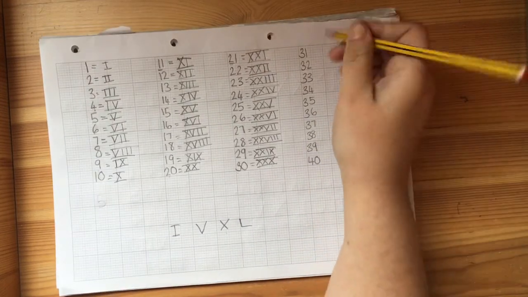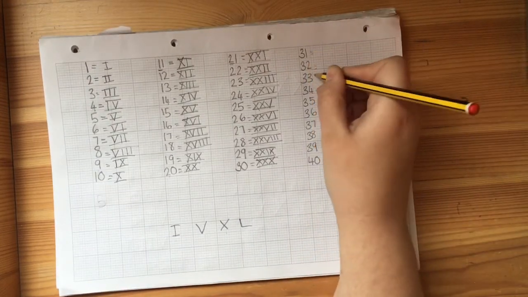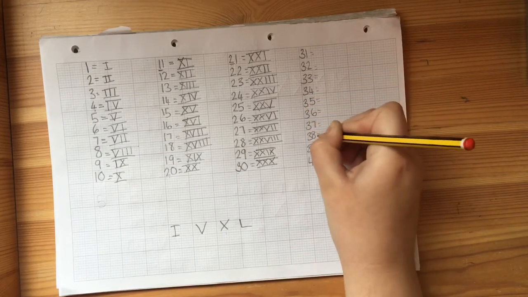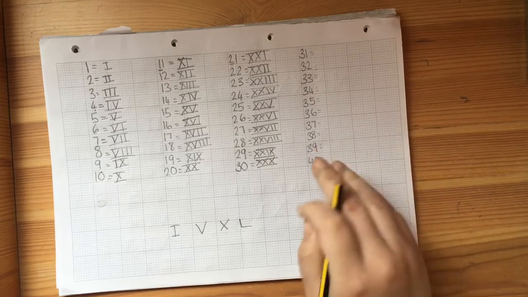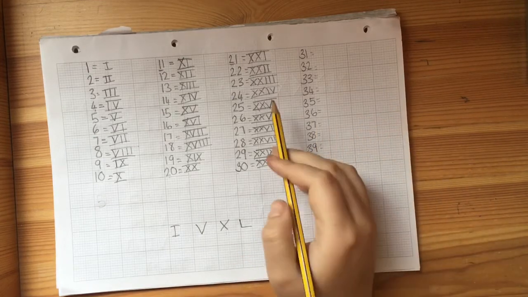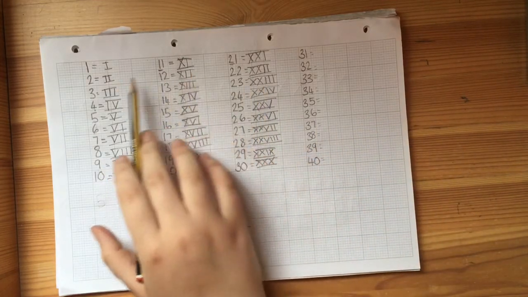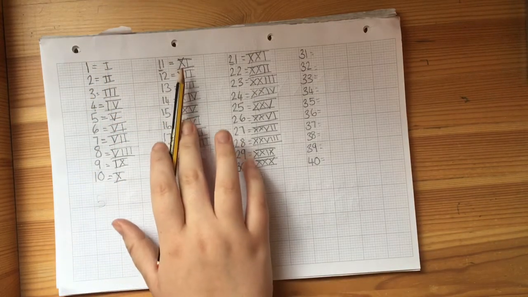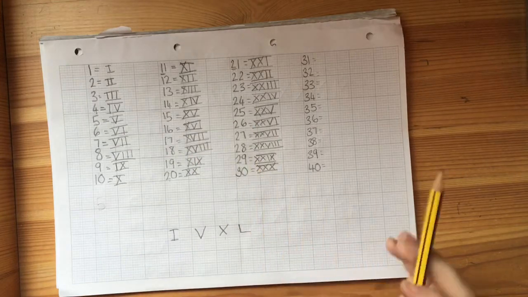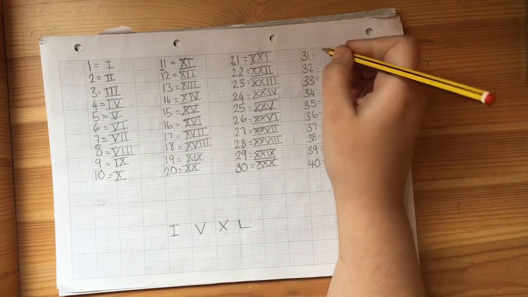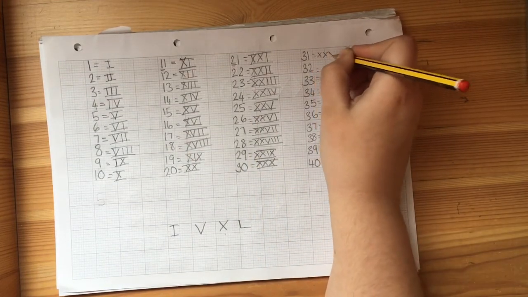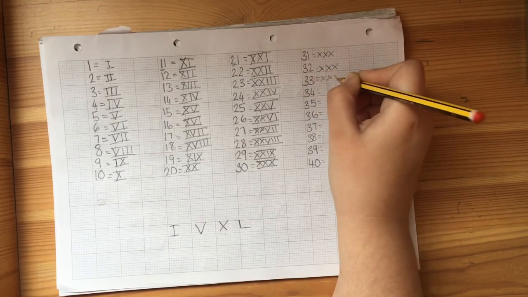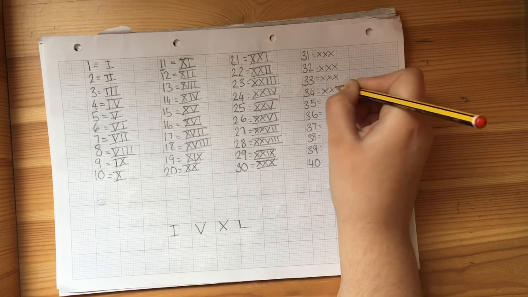So now, I think you can all probably guess what these other numbers should be. Apart from 40, I'll go through that in a second. If you have a look at what's happened each time, I've kept my units the same. All I've done is I've just added more 10s to the 10 column. So 30 is going to be the same, but this time I'm just going to have 3 X's because there's 3 10s.